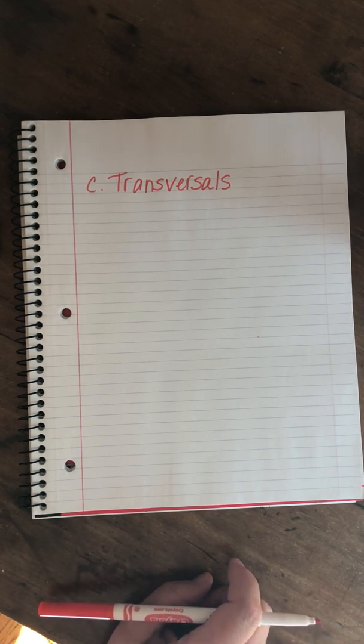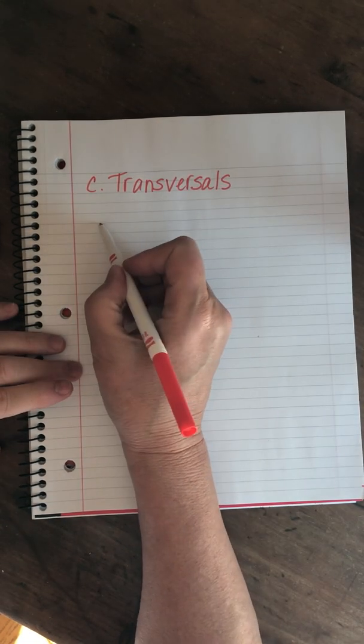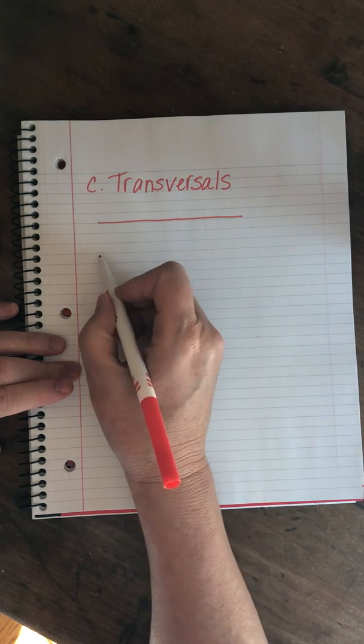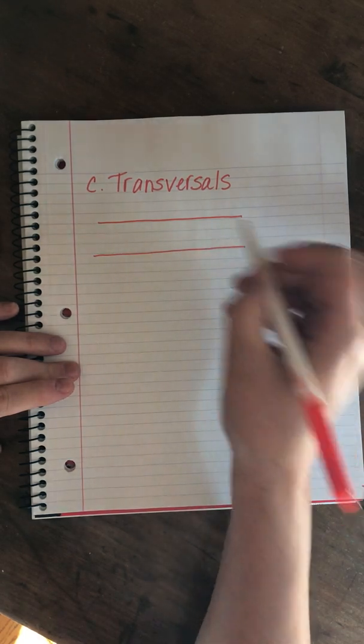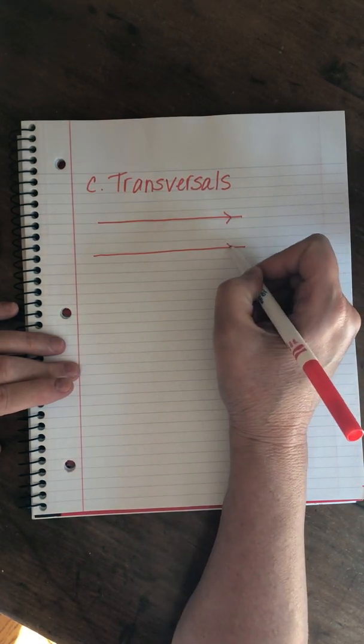But these are not hard problems. They're actually kind of fun once you get their pattern figured out. They always start with a pair of parallel lines. This little symbol tells us that they're parallel. These are the conditions we need in order to create a transversal. If these lines aren't parallel, then forget it.